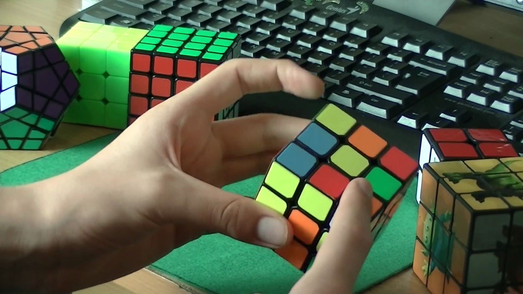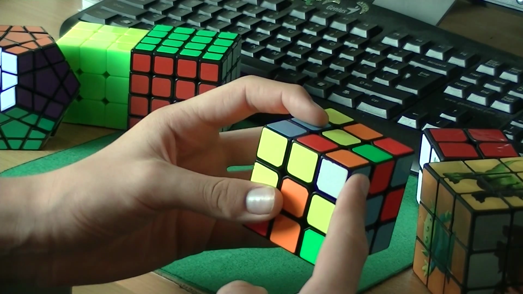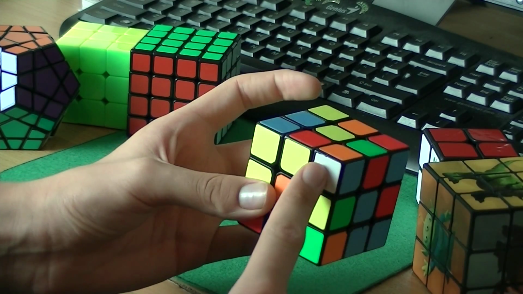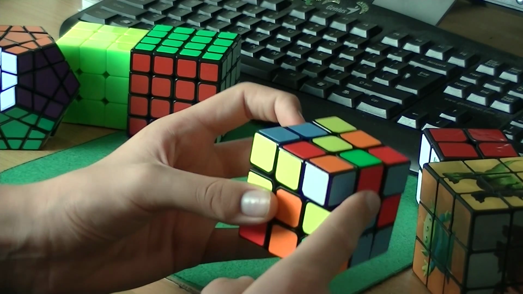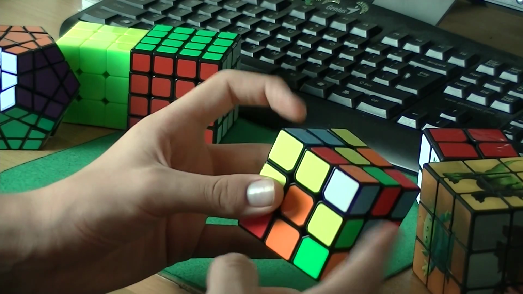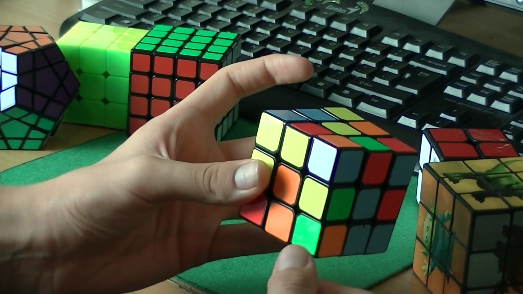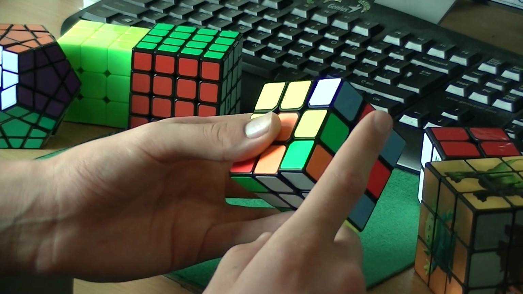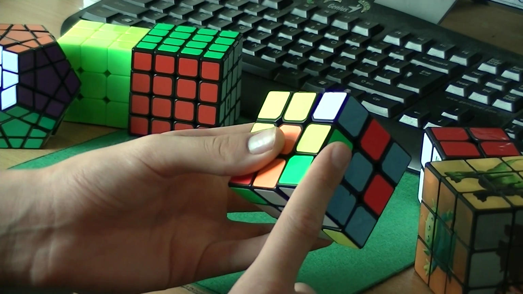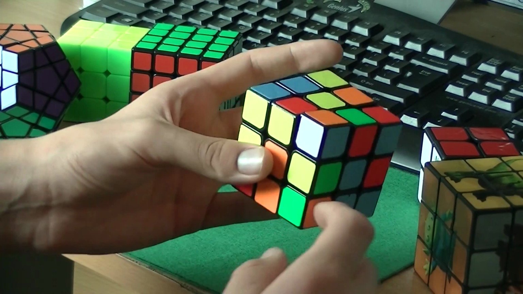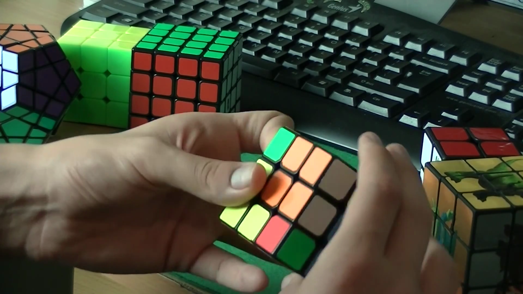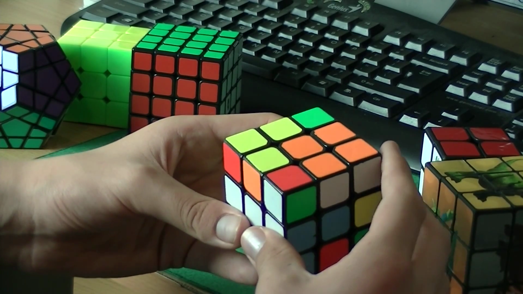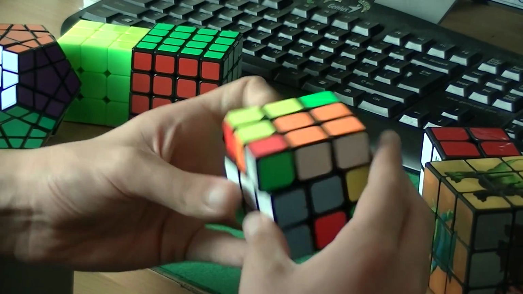So you want to connect the orange with the orange, the blue with the blue. So if the white's facing you, the top ones are alternating and the outside ones facing out are alternating. Then you can just put the corner piece where you want it to go in here. Just go front inverted, up inverted, and front. And now it's in.